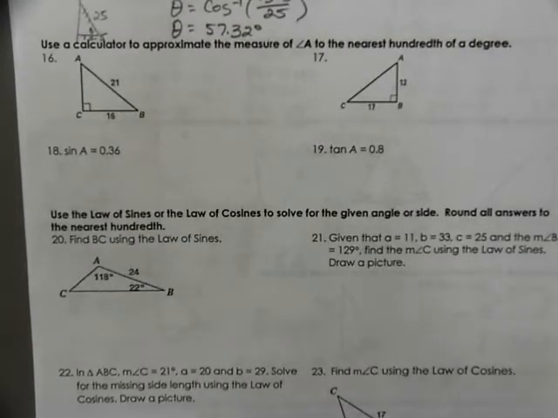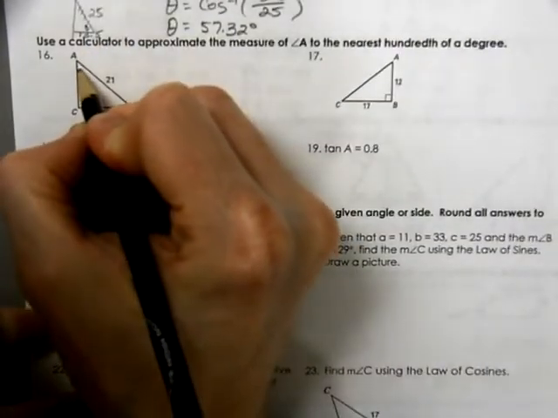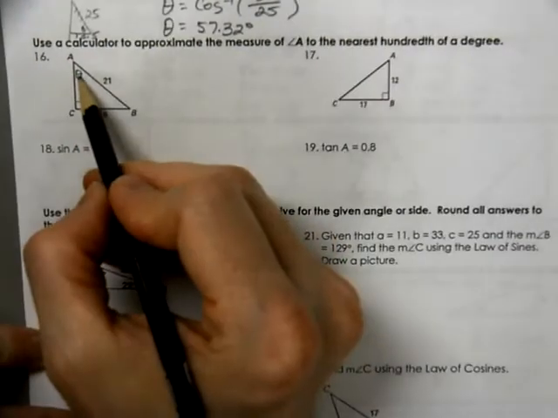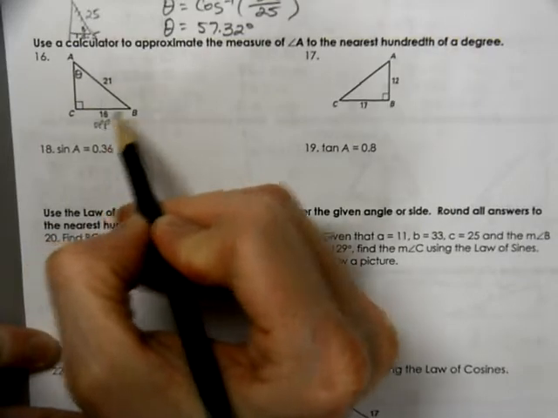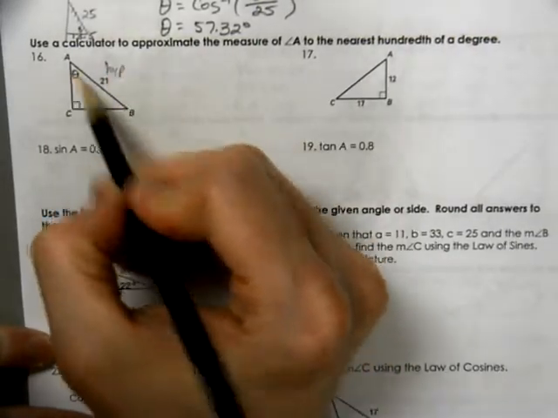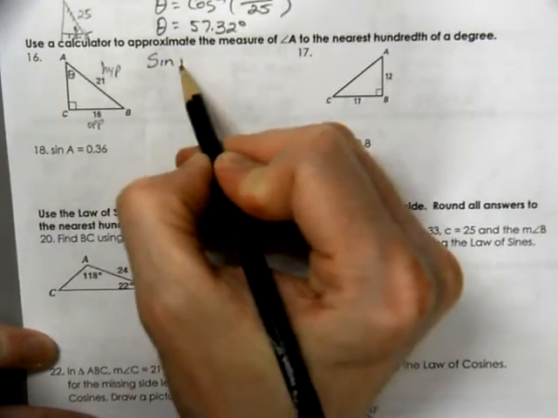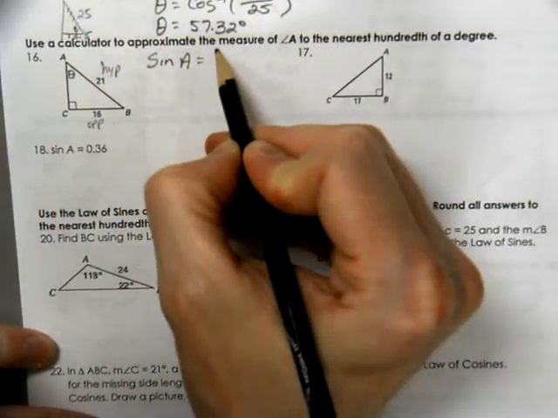Okay, we're going to use the calculator to approximate the value of angle A to the nearest degree. We're looking for this theta. From that angle, this is the opposite, this is the hypotenuse. Thinking about SOHCAHTOA, we use sine of A equals the opposite over the hypotenuse.